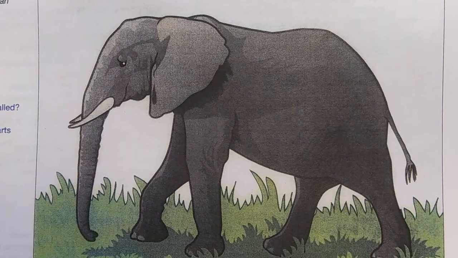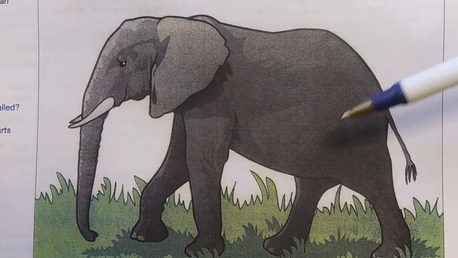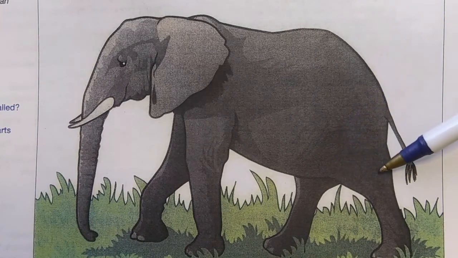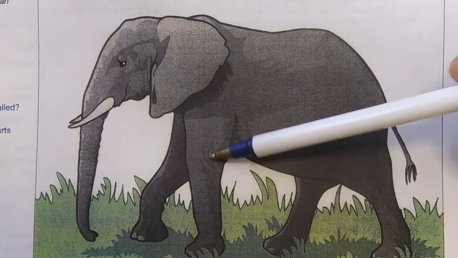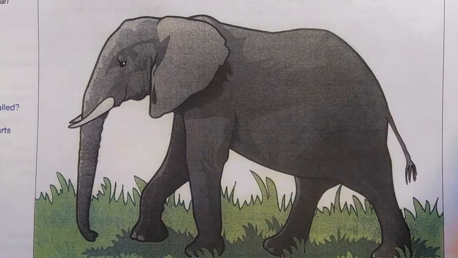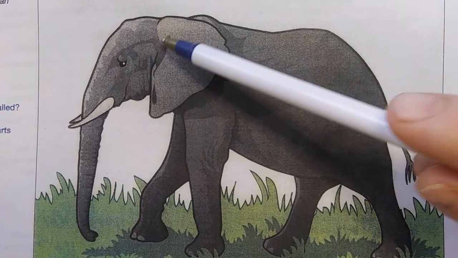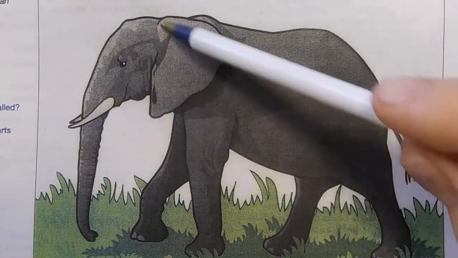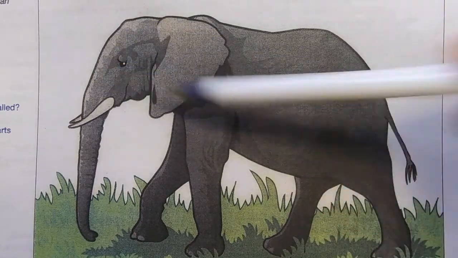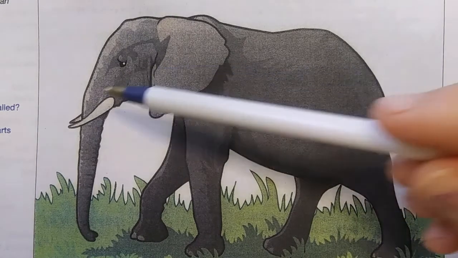Okay, so it's your turn to tell me the parts. What is this part called? That is, yes, that's the tail. What are these parts? Very good, those are legs. What is this part? That is the head, yes.